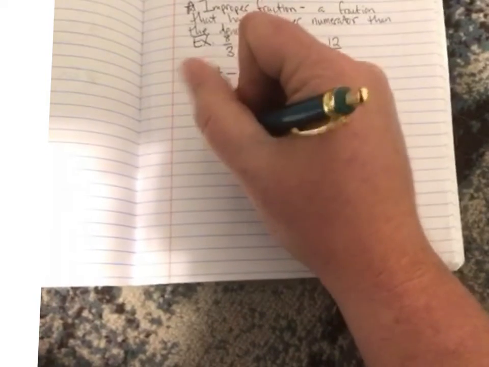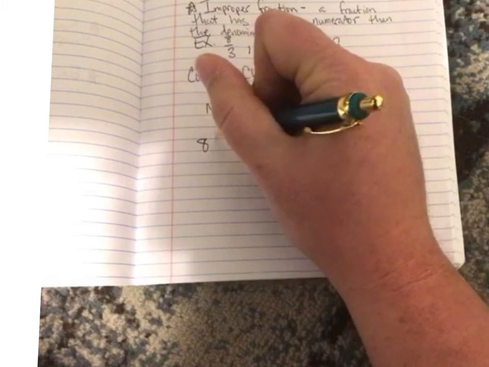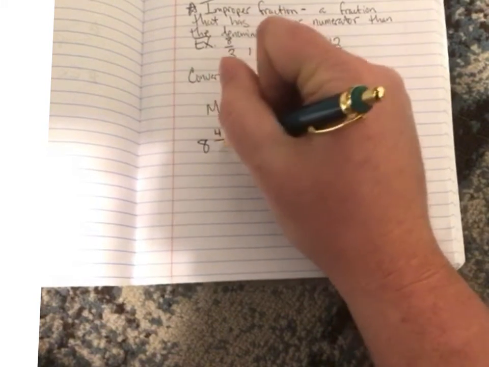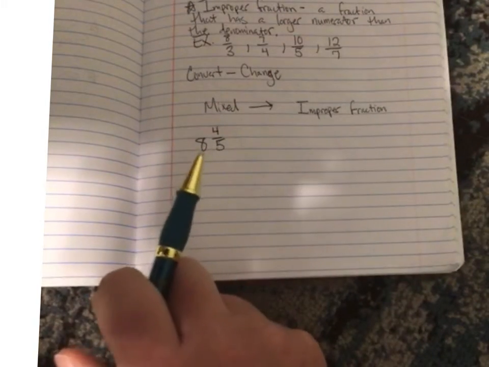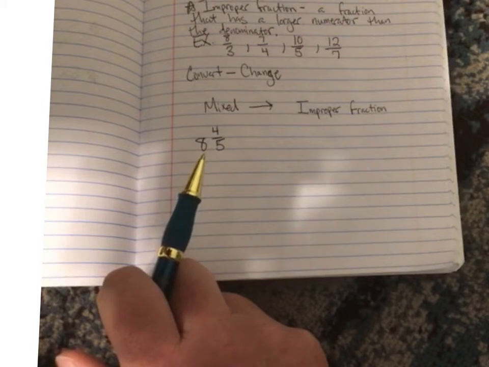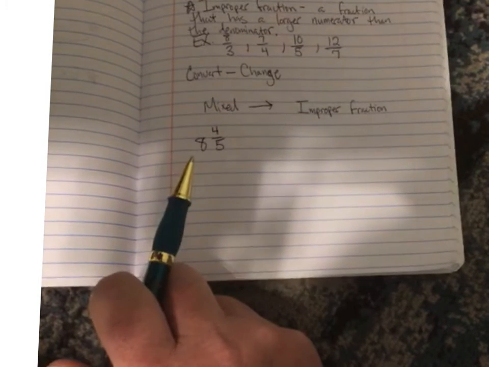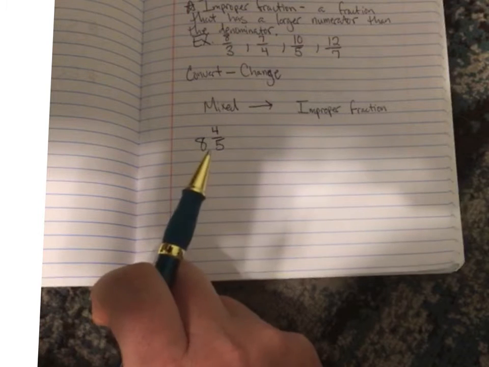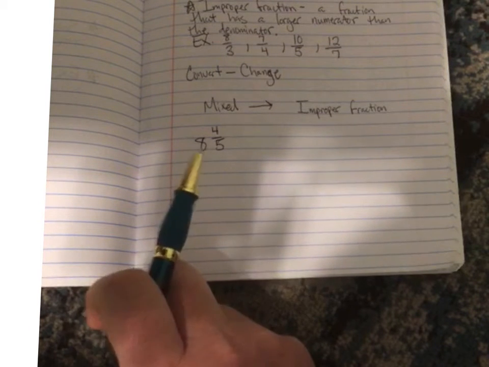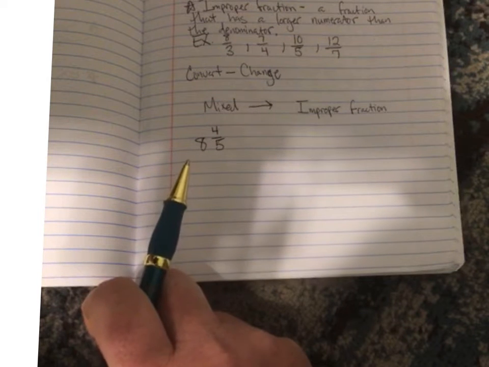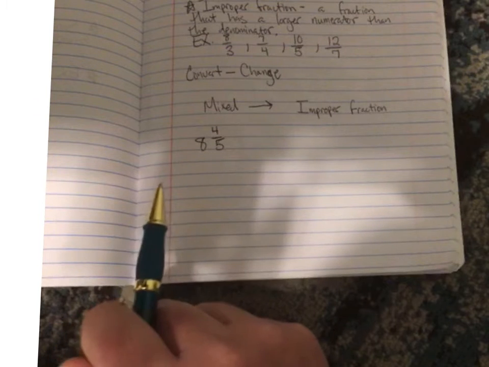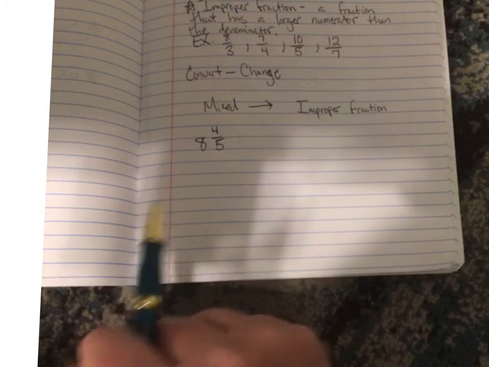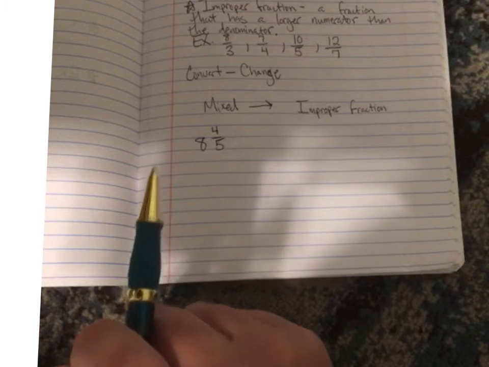Okay, so I'm going to start with the mixed number 8 and 4/5. So let's talk a little bit about 8 and 4/5. If I were to break that down and analyze what that's showing me, 8 and 4/5 is really almost the number 9. And the reason why I would want all my students to think about that is because it gives you a pretty good idea of what you're dealing with.